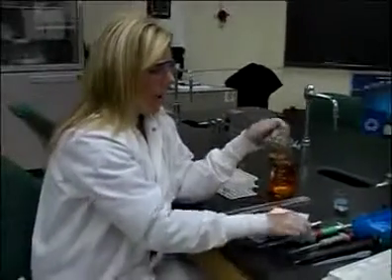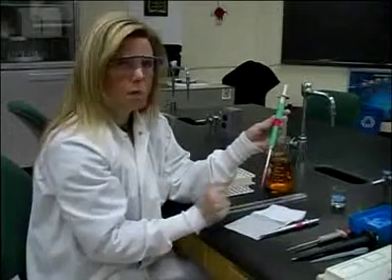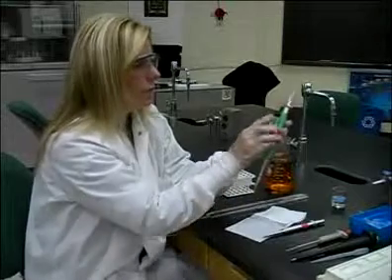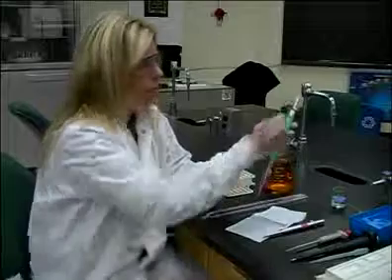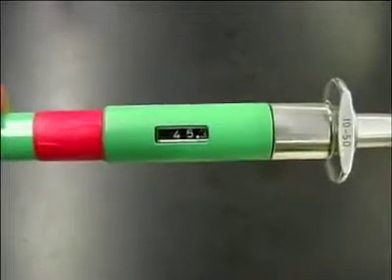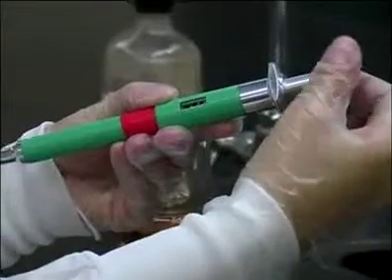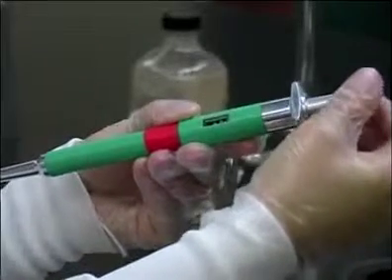We also have another type of micropipette that uses the same disposable tips as our MLA pipette. The difference here is that this volume is 10 to 50 microliters. I can set this just by turning this little dial to 48.9 microliters or 45.5 microliters.